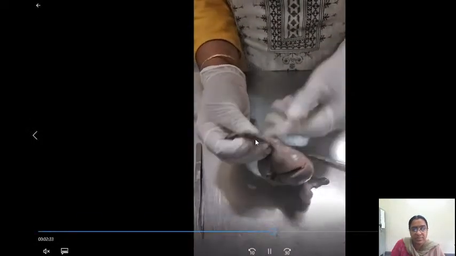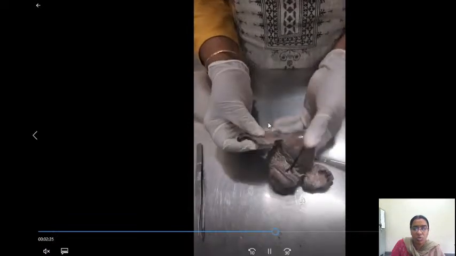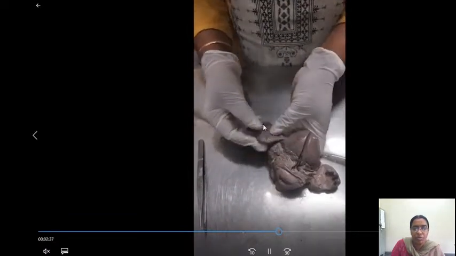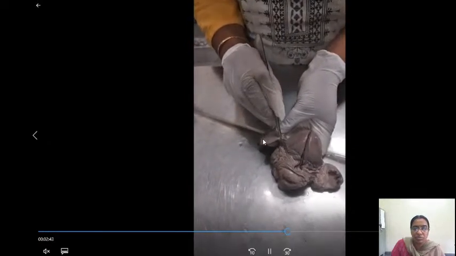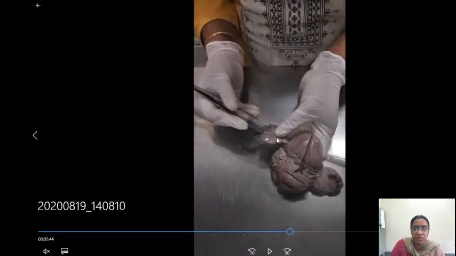First, let us start with the ovary, the female gonad. The ovary is present in the ovarian fossa.